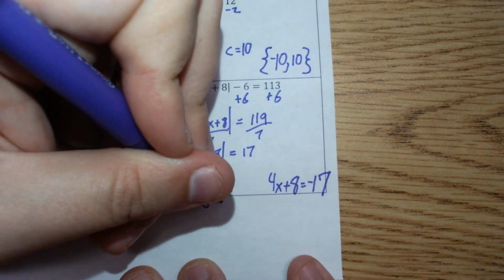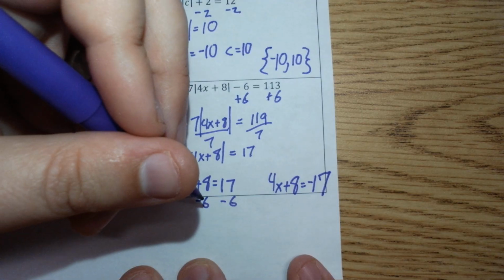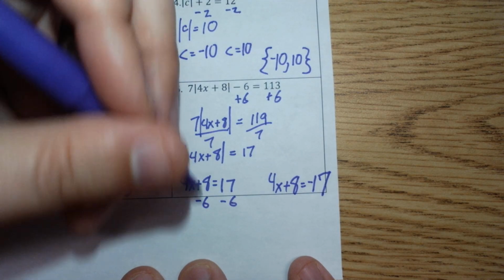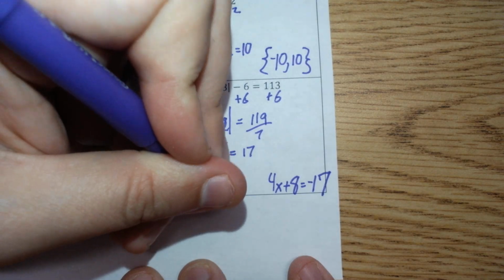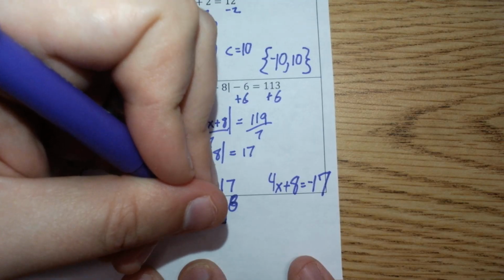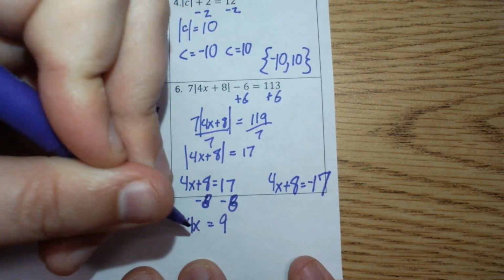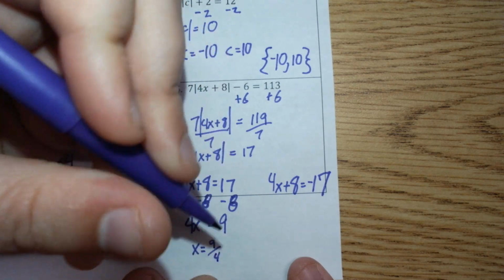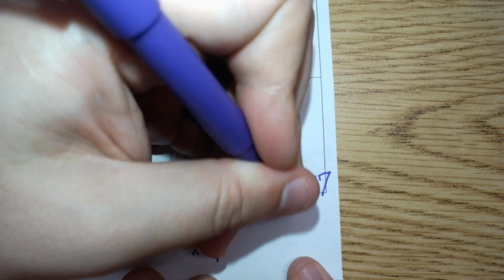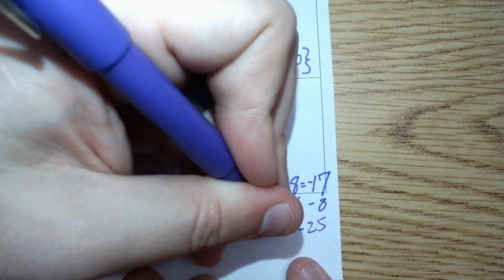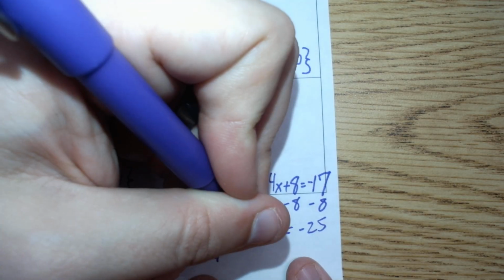So subtracting this, we'd get, should be an 8, huh? So 4x plus 8, and we subtract 8, we get 9. So 4x equals 9, or x would just equal 9 over 4. And if we subtract here, negative 17 and negative 8 would give me a negative 25 equals 4x.